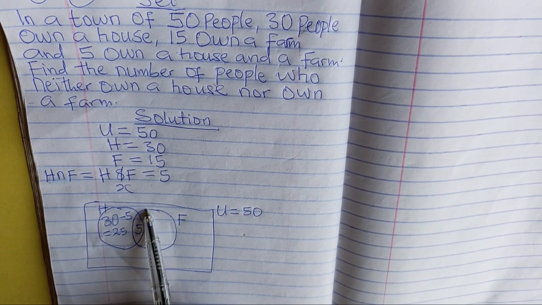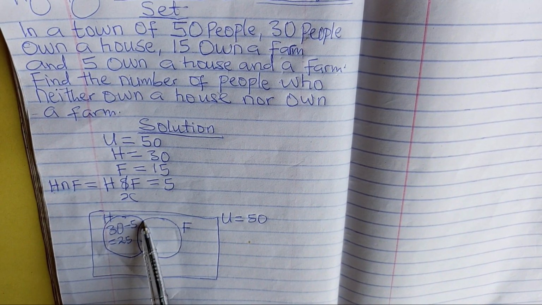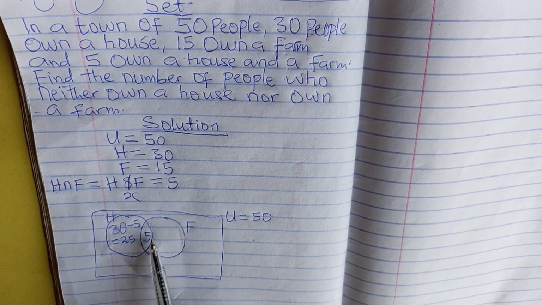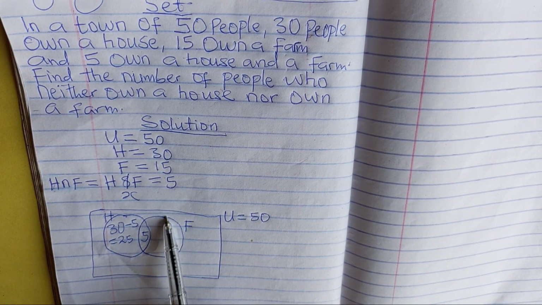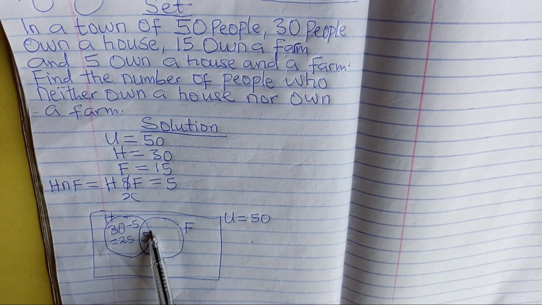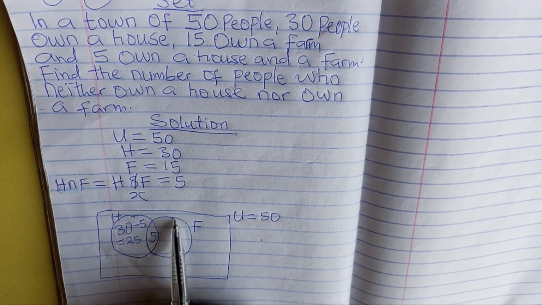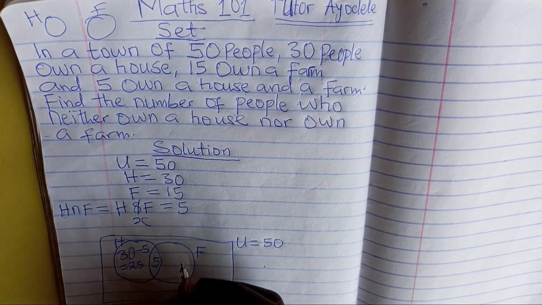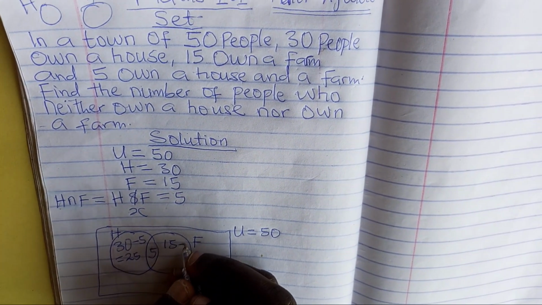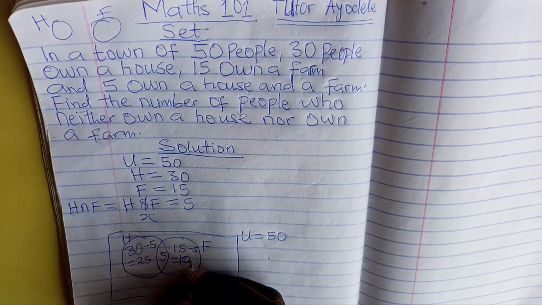Now we're also told that people that own a farm are 15. Yes, if you trace a farm like this, for the complete farm alone, they are 15. But if you look at this side, it's being cut out, so it's no longer complete. So if you want to trace farm alone, you trace it like this part. If you remove this 5 from the entire people that own a farm, we have 15 minus 5, and that equals 10.